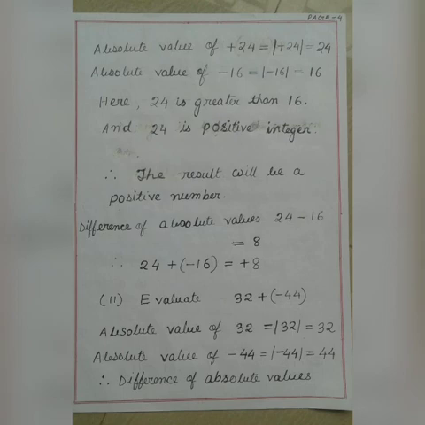And the next question is evaluate 32 plus minus 44. Here 44 is the greater number, but it is a negative number. 44 is greater than 32, but 44 is a negative number. Now we shall find the absolute value of 32, which is equal to 32. Then the absolute value of minus 44 is equal to 44.